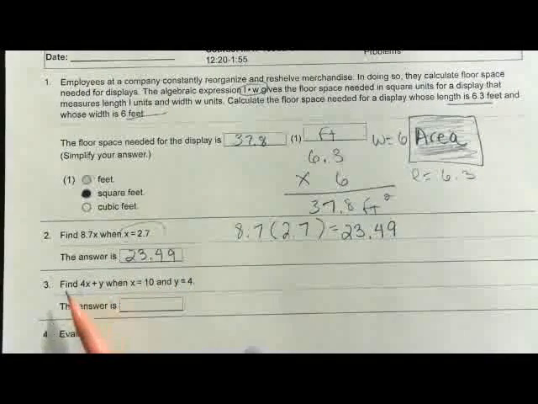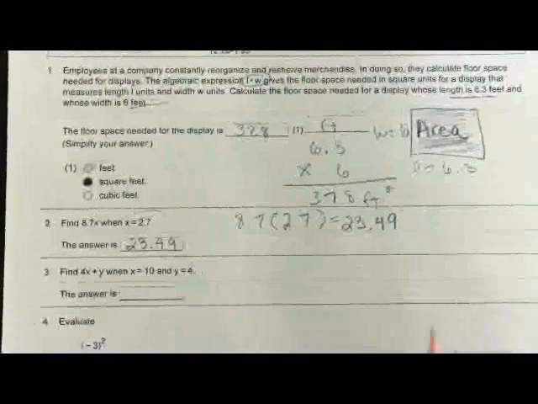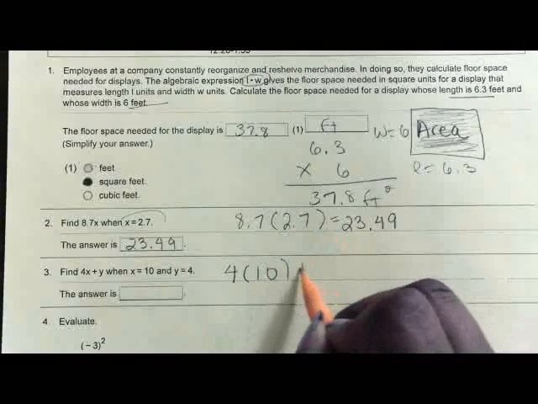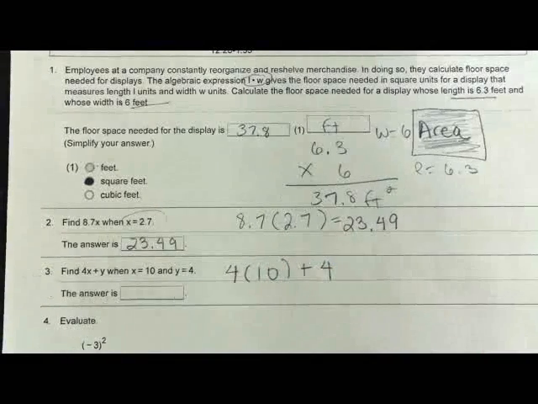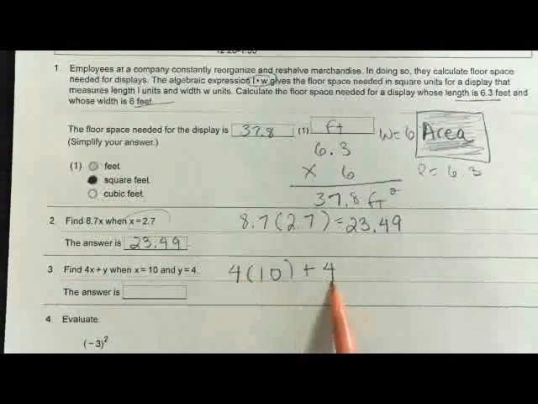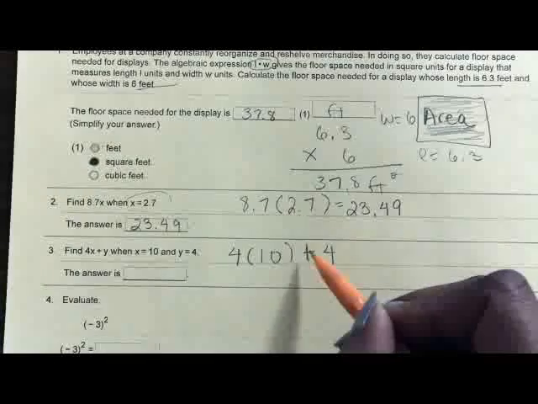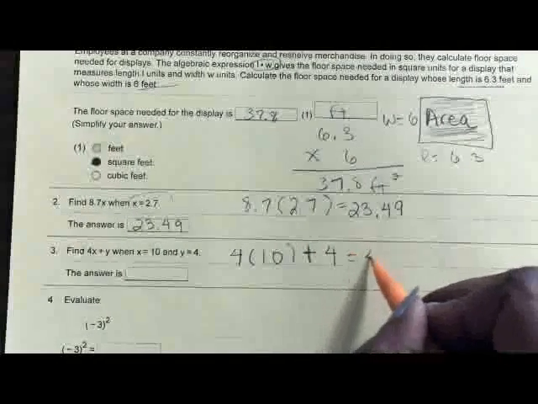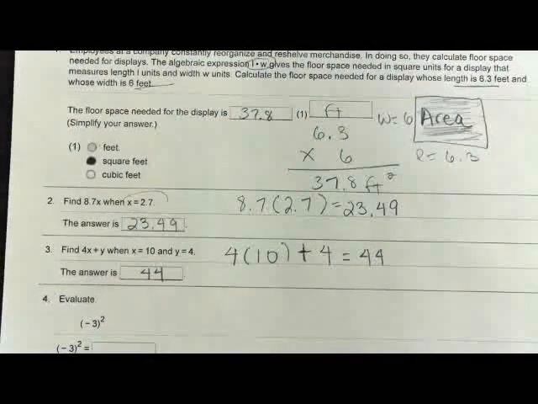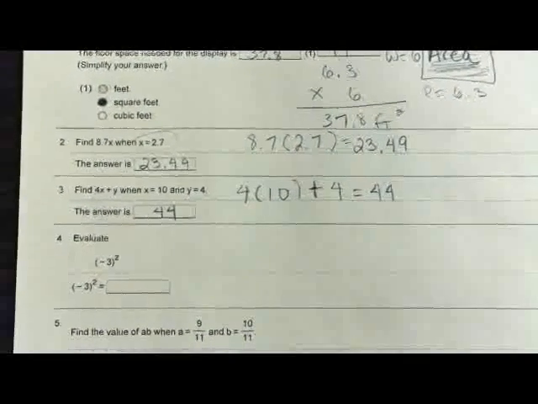Number 3. Find 4x plus y when x is equal to 10 and y is equal to 4. For every x, I'm plugging in 10, and for every y, I'm plugging in 4. So that is my procedure. 4 times 10, what's 4 times 10? 40. Plus 4. So this one is just 44. Again, this is just review. Hopefully there are no problems on here you've never seen before.